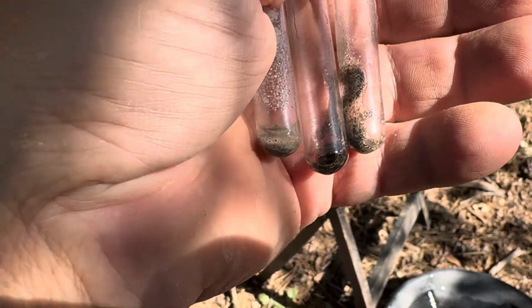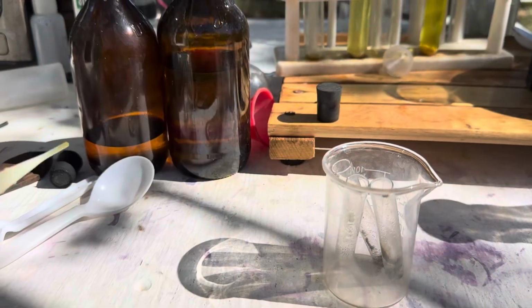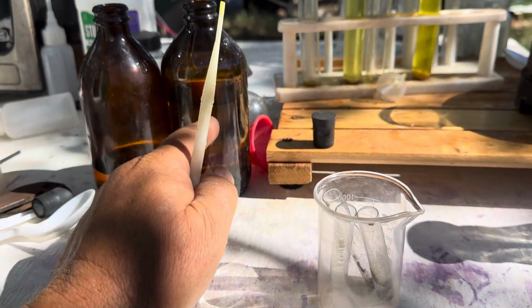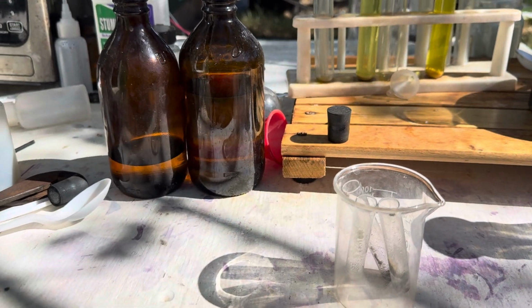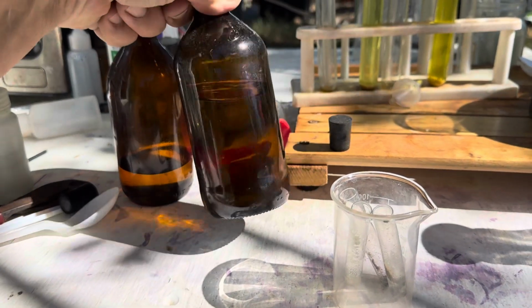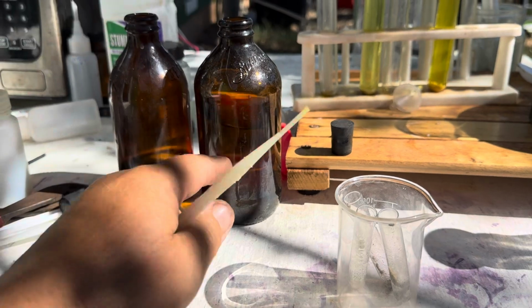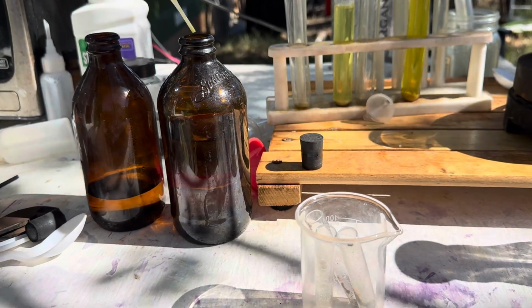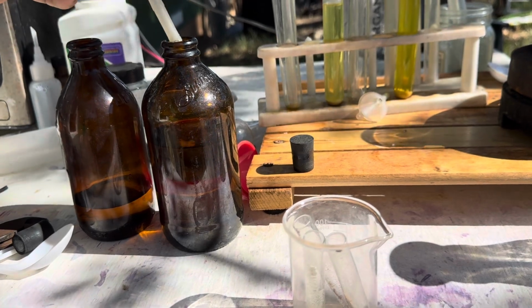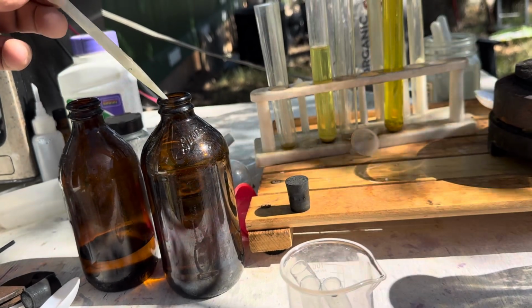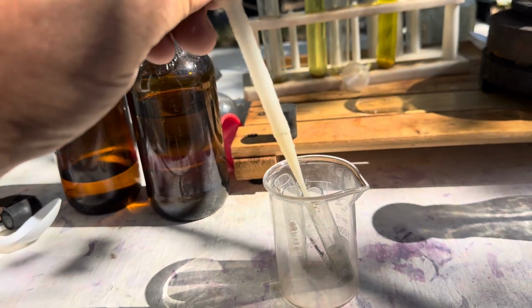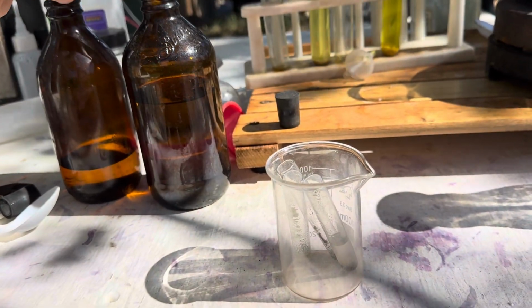Let's do the test. Now I'll be adding my chemicals, hydrochloric acid and potassium nitrate. I make it water based, dissolved in water, so that way I can take like 1 milliliter, 2 milliliters, and put 2 milliliters in every beaker.